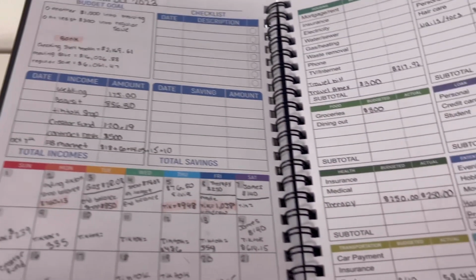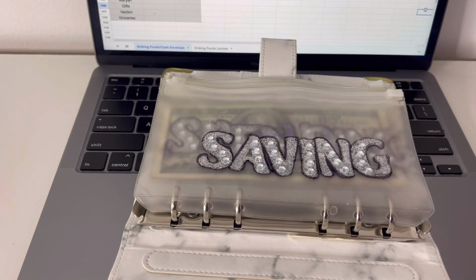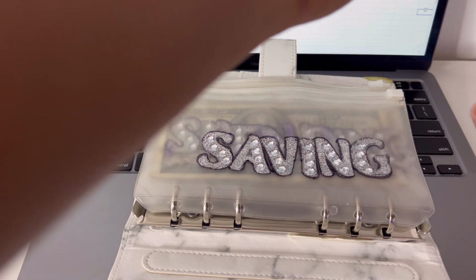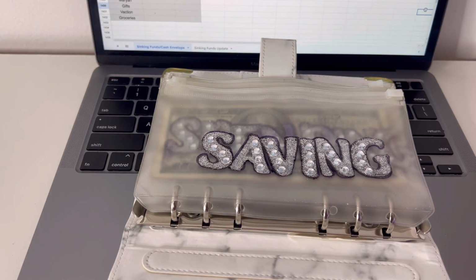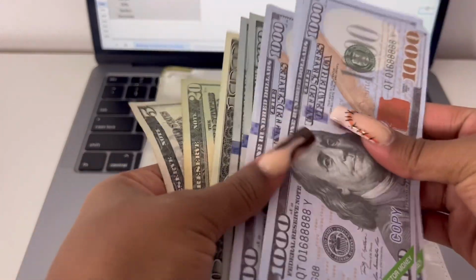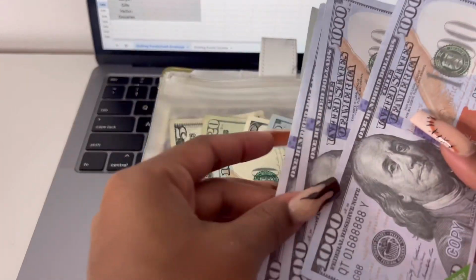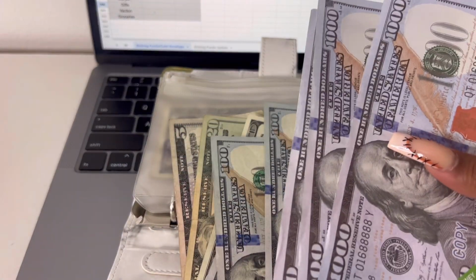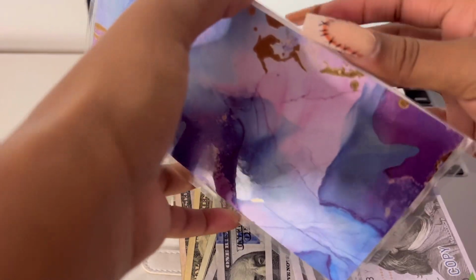Alright, we have a lot going on in here, and I'm gonna film a different video on my sinking funds update going through this month's budget, so we're not going to go through that. I just wanted to check the amount in my savings. Okay, so my savings actually has 6,000. We only have 3,000 in here, so we need to add 3 more. So I keep my $1,000 placeholders in here.